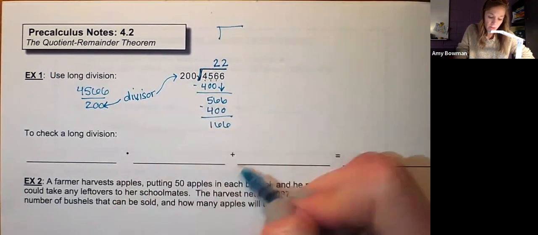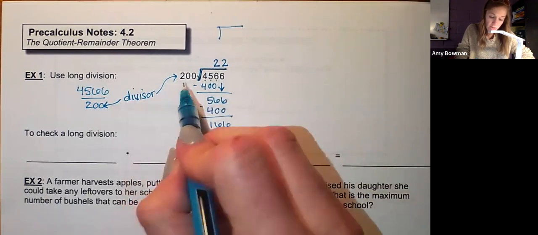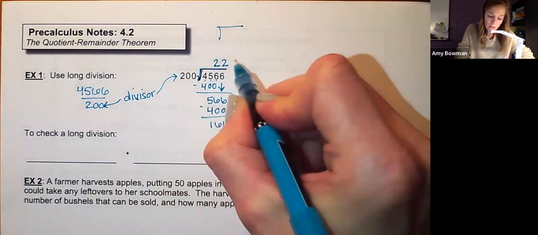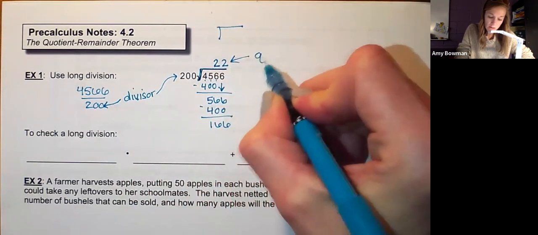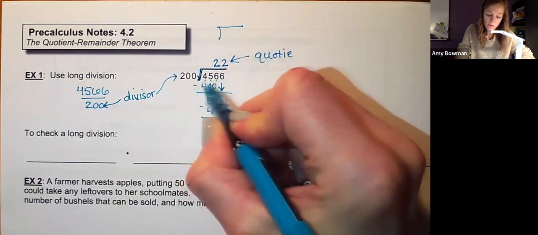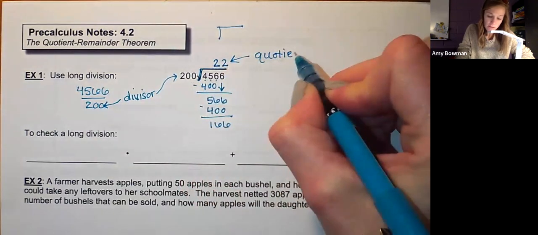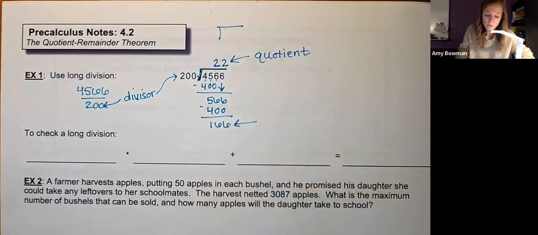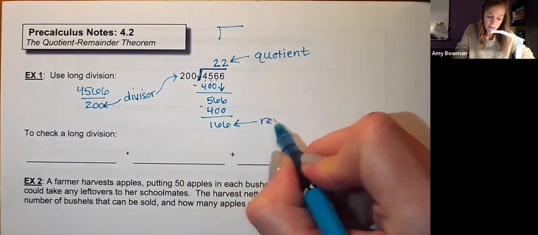So all of my parts: we started with the divisor of 200. 22 would be the quotient, which is that whole number of times 200 goes into 4,566. I know that 166 is what was left over or remaining, so that's my remainder.